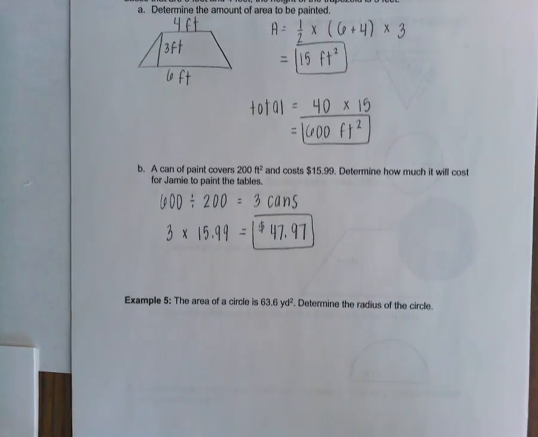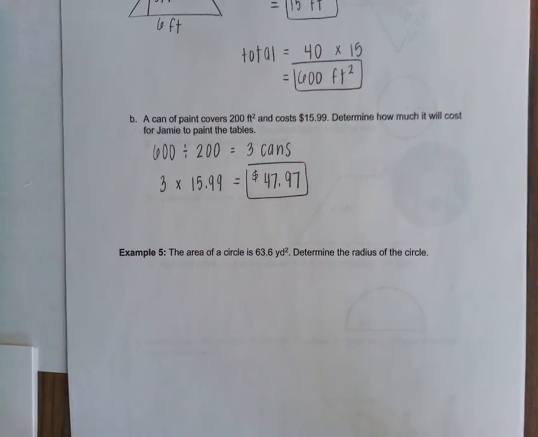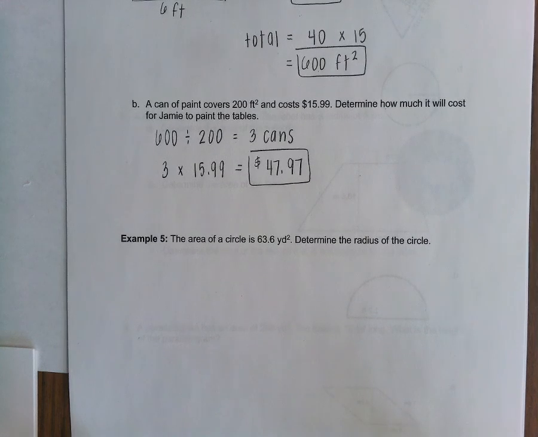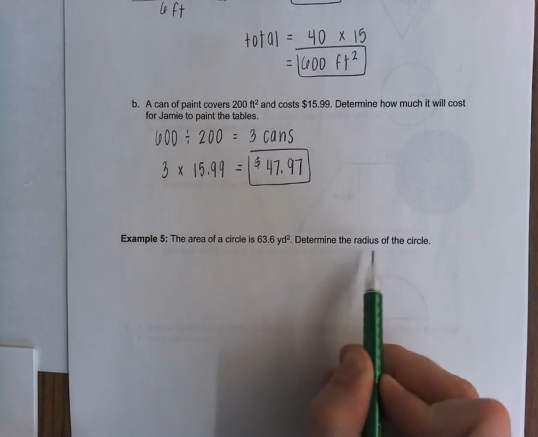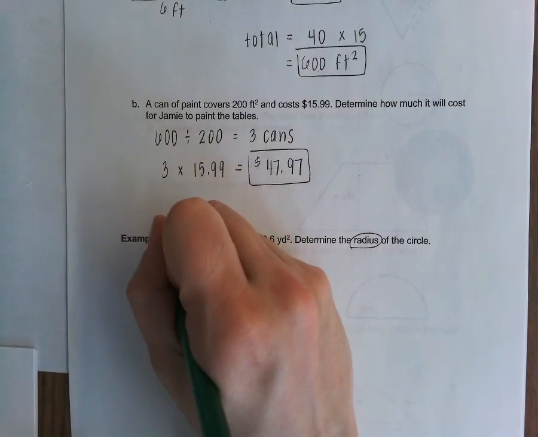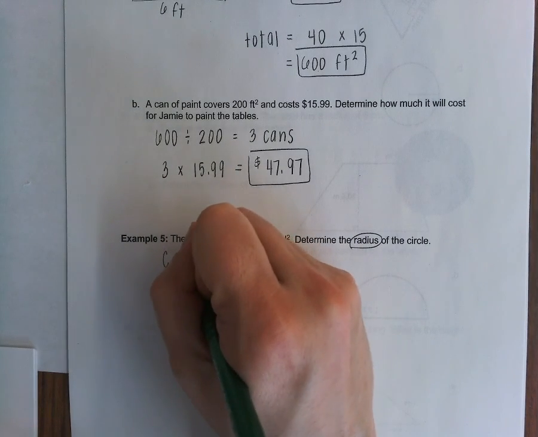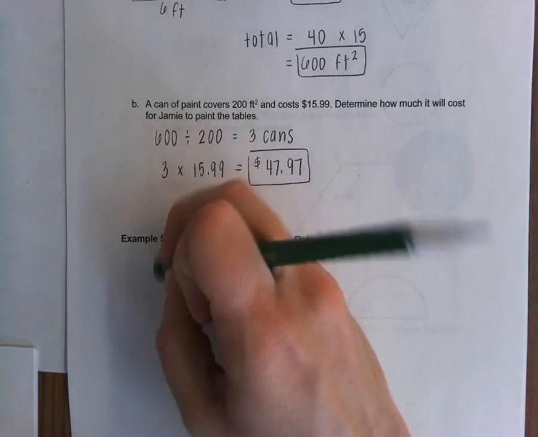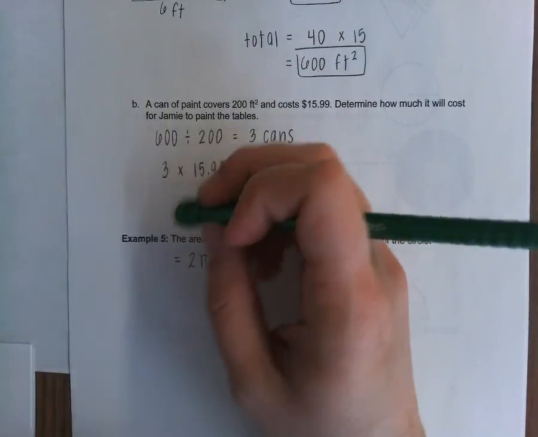And last but not least, example 5 says the area of a circle is 63.6 square yards. Determine the radius of the circle. So we're dealing with a circle and we're looking for radius. If you recall the formula for the circumference of a circle, we're looking for area.